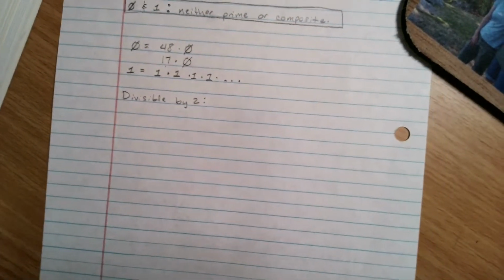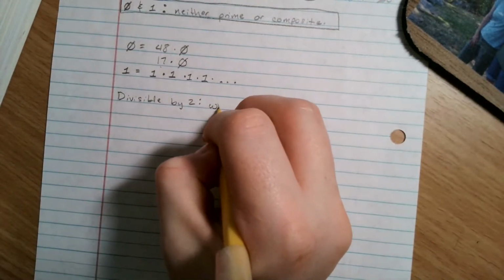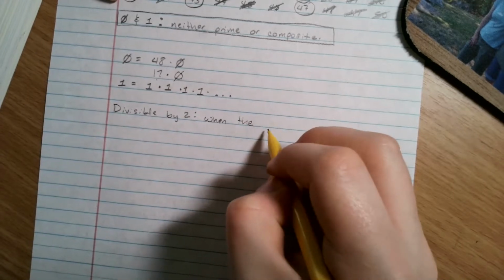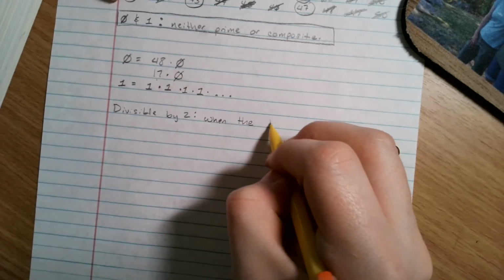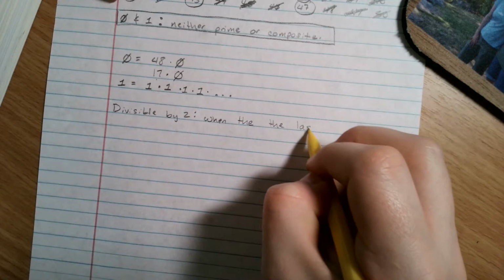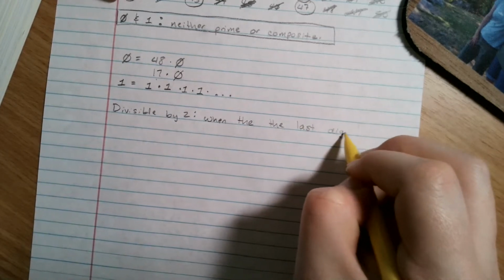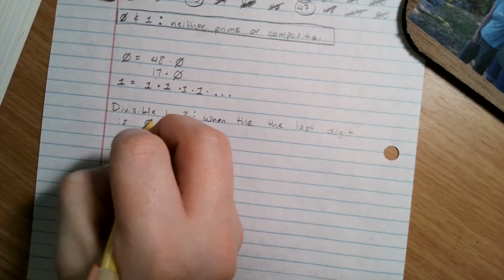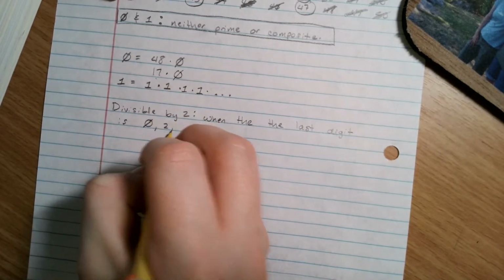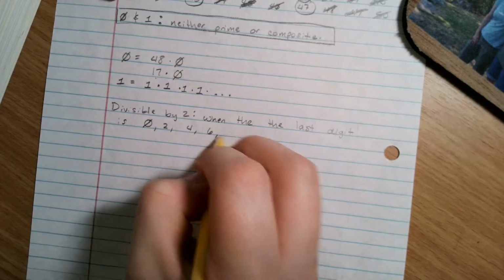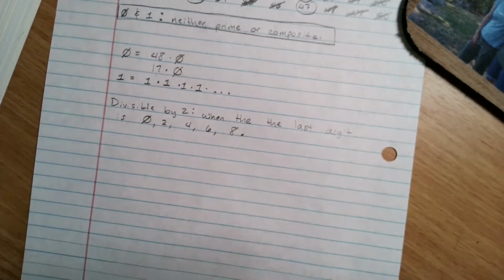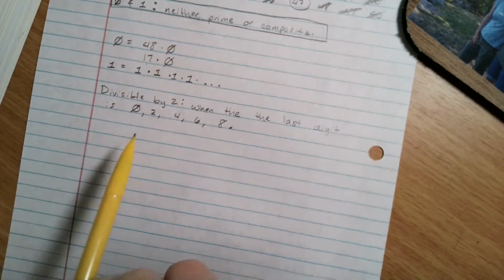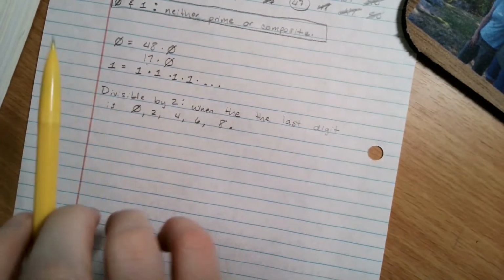So it is divisible by 2 when the last digit is either 0, 2, 4, 6, or 8. And this is because 0, 2, 4, 6, or 8 is even, and any multiple of 2 will be even.